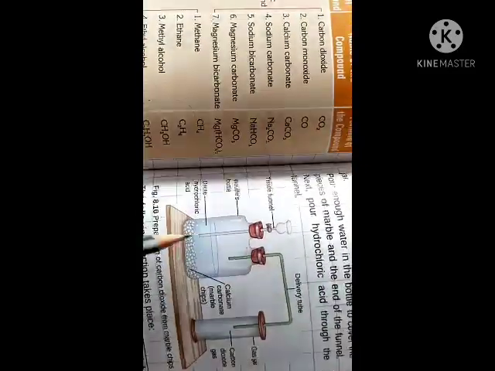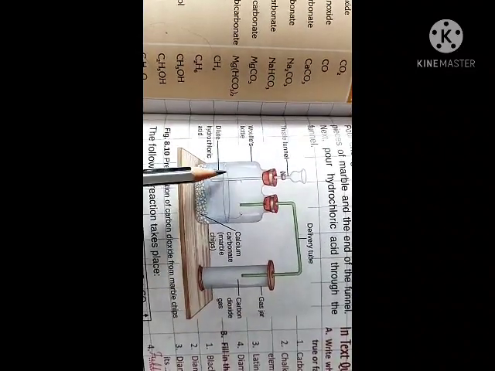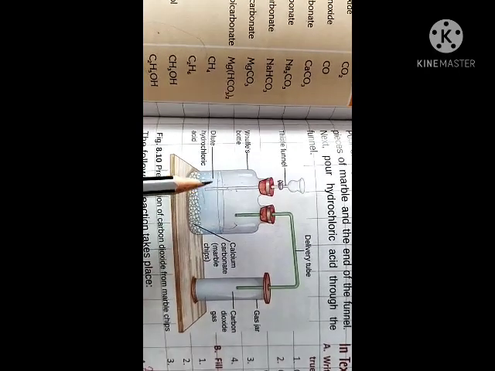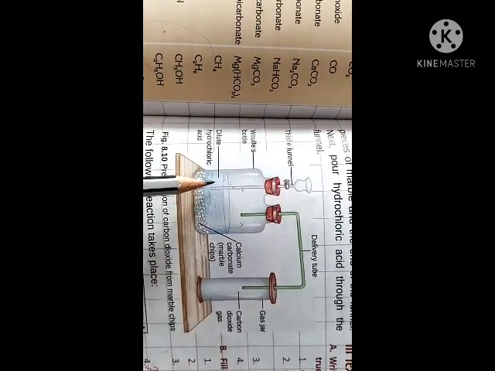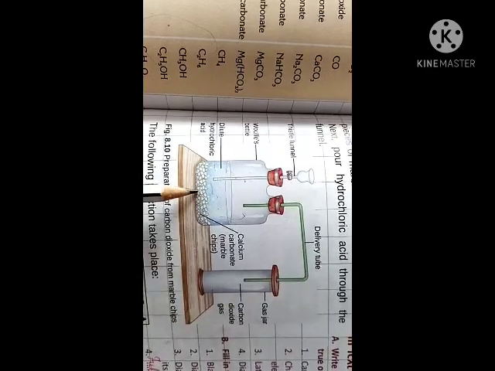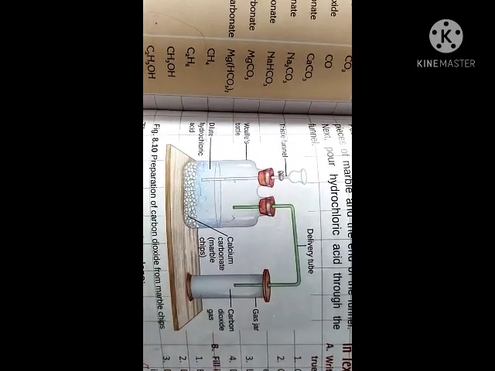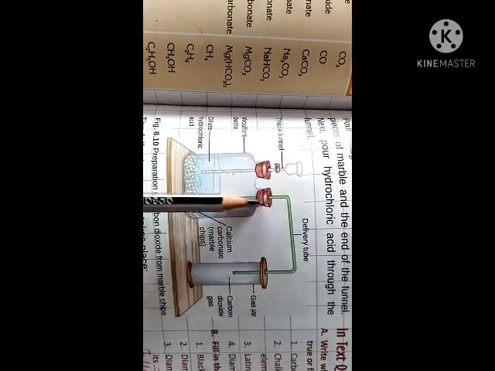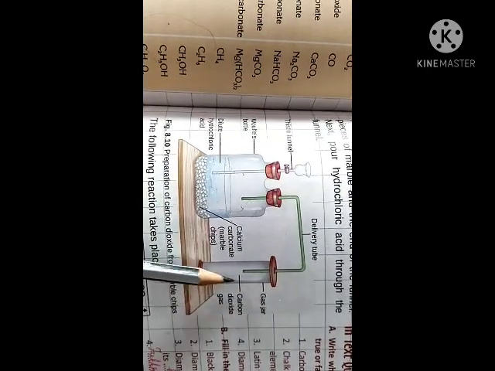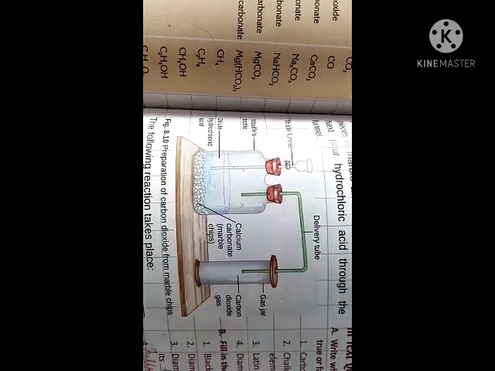Here you can see, students, this is the structure. Okay, here you can see a bottle known as Wolf's bottle. The liquid inside the bottle is dilute hydrochloric acid, and the marble chips are of calcium carbonate, means CaCO3. Now inside this you can see the carbon dioxide gas is being collected.